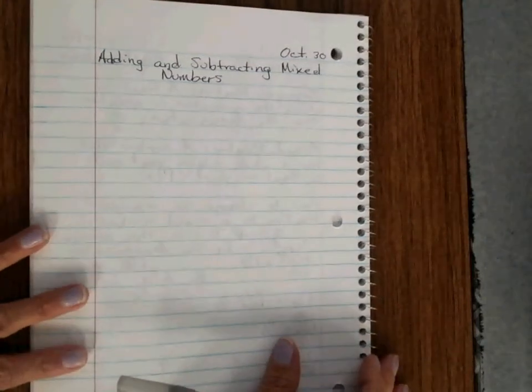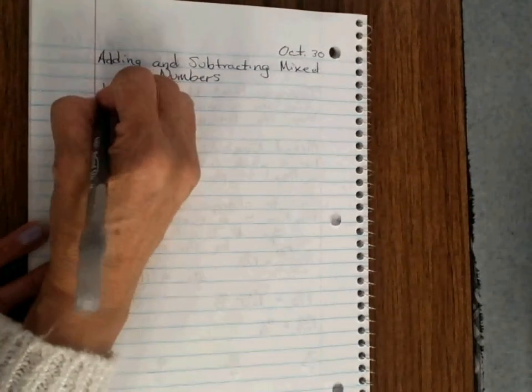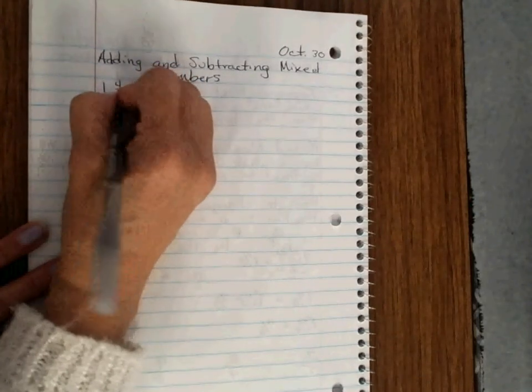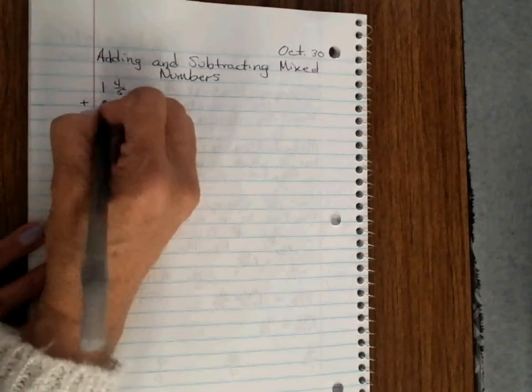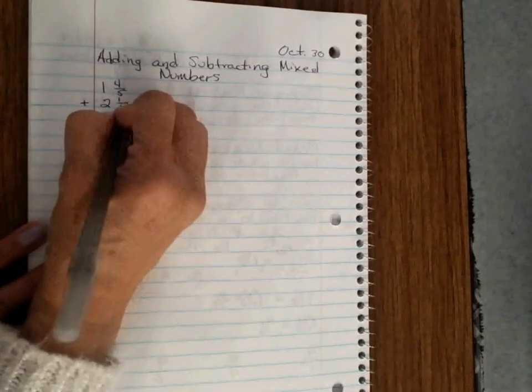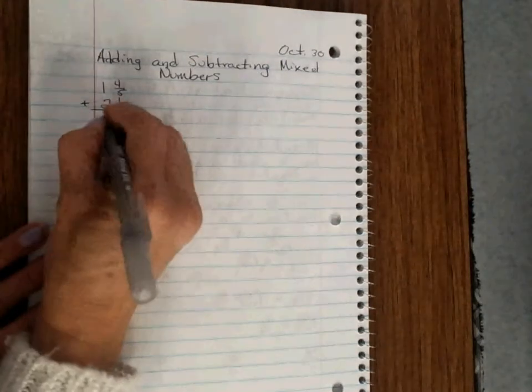Okay, so now remember from yesterday's lesson that a mixed number is a number that has a whole number part and a fractional part. So for example, let's say I want to add 1 4/5 plus 2 1/10. Okay, I've got 1 4/5 plus 2 1/10.